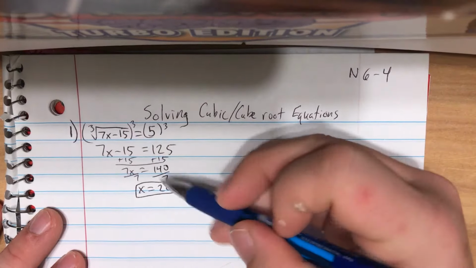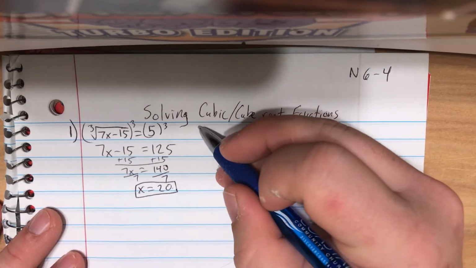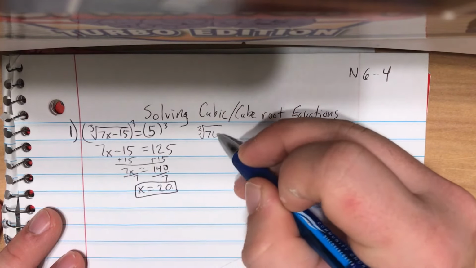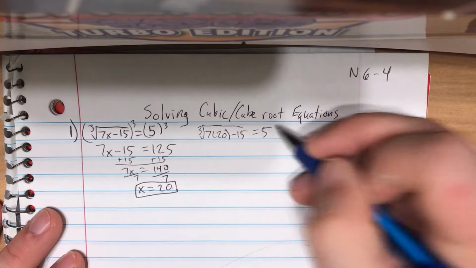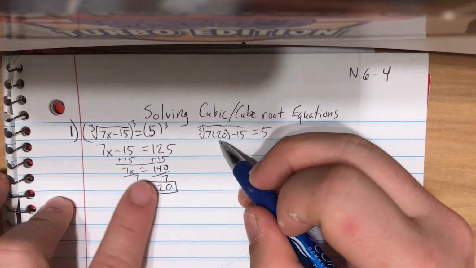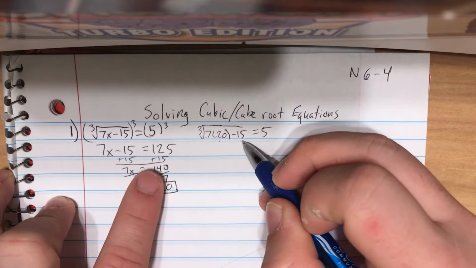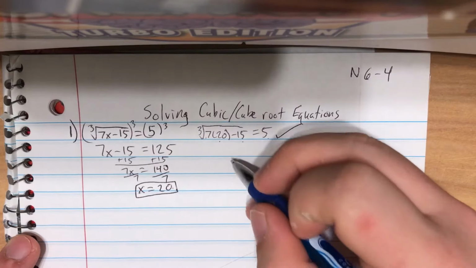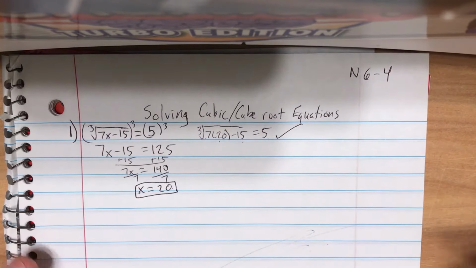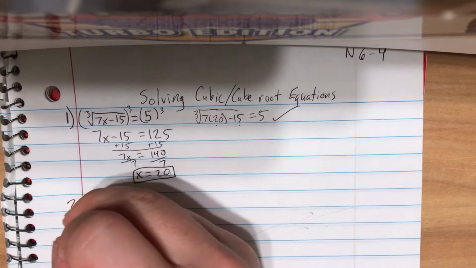And then to check it, we'll plug this 20 into the x and see, is the cube root of 7 times 20 minus 15, does that equal 5? And so 7 times 20 is 140. 140 minus 15 is 125. Cube root of 125 is 5. And so yes, it checks. x is equal to 20. So it's good practice. Check your work as you go.